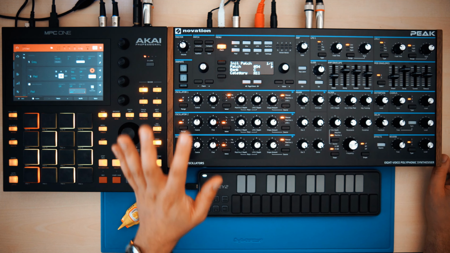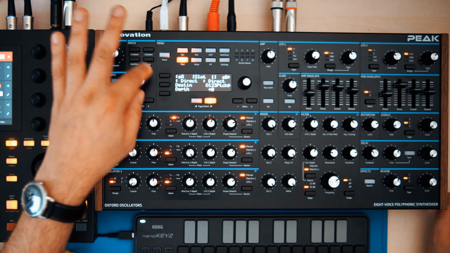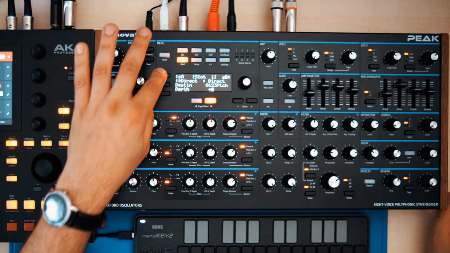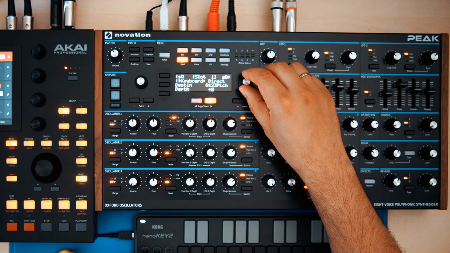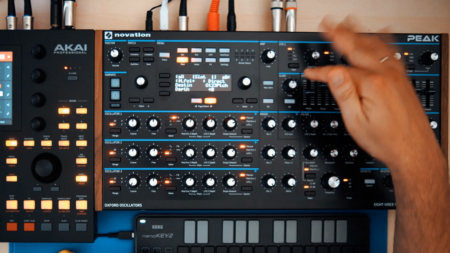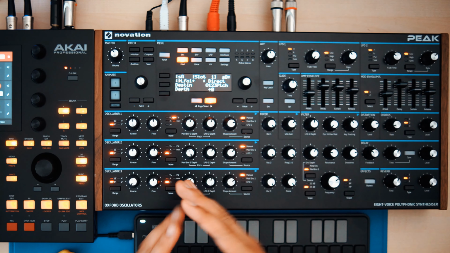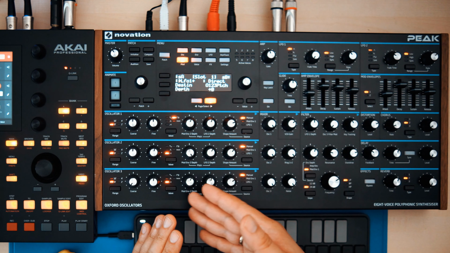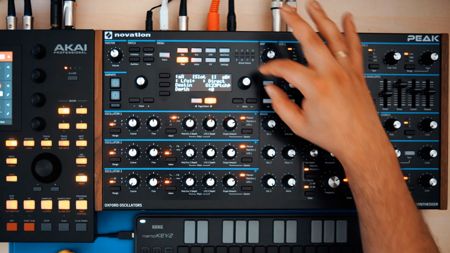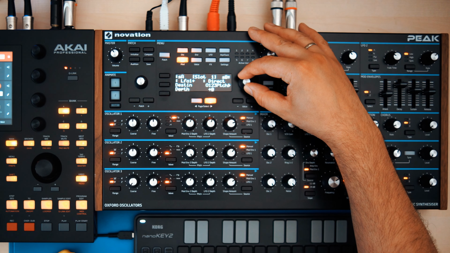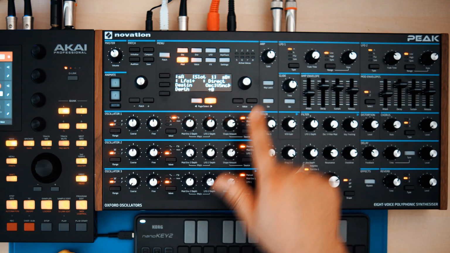So the first thing I want to do is to go to the mod menu, then go to direct. Now we want to modulate it using LFO1. This is a low frequency oscillator which just moves the timer around, which restarts the oscillator. And we want to apply the LFO to oscillator sync on oscillator 1.